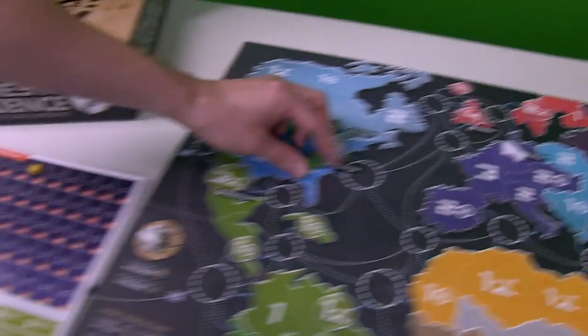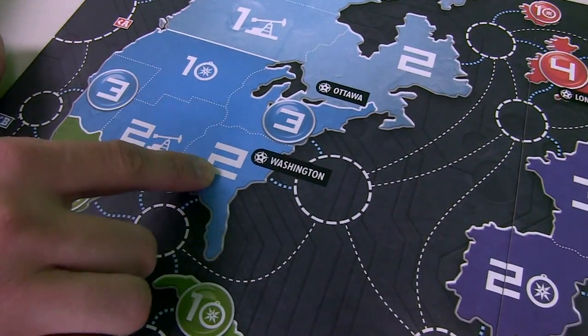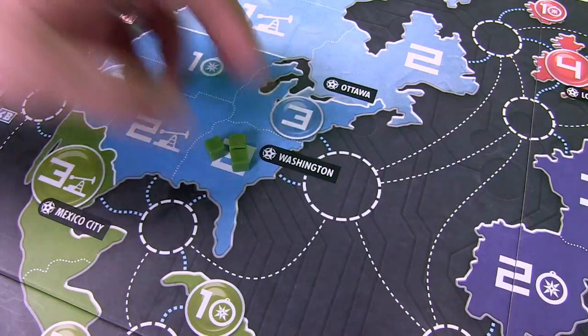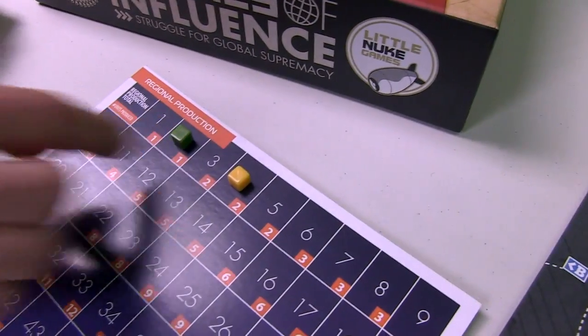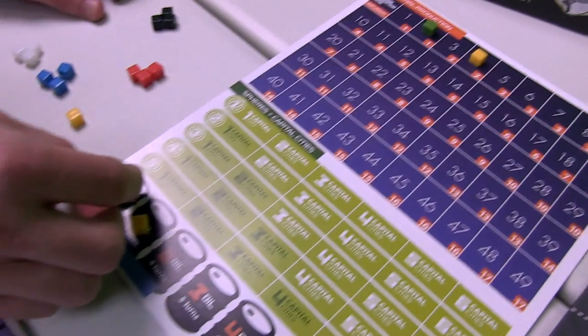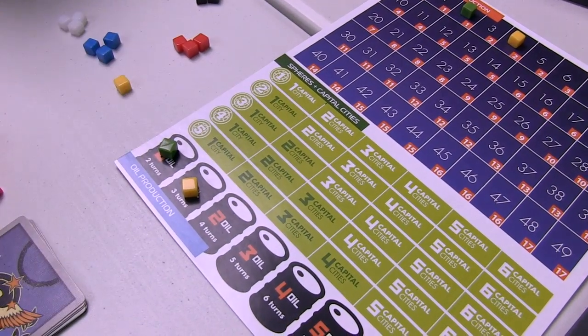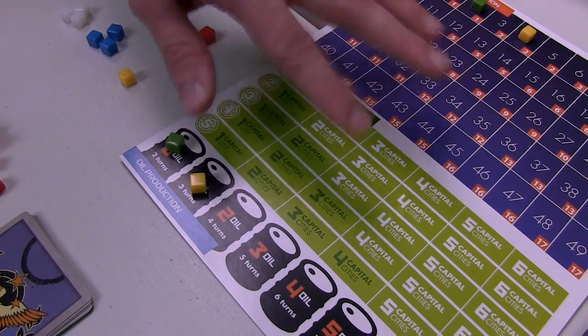Let's take a look at green. Green has a territory worth 2 regional production. He has no oil, and so I will take a token and put it at 2 for his regional production. I will put this here for oil because he doesn't have any oil. And I will do that for every single one of the factions.